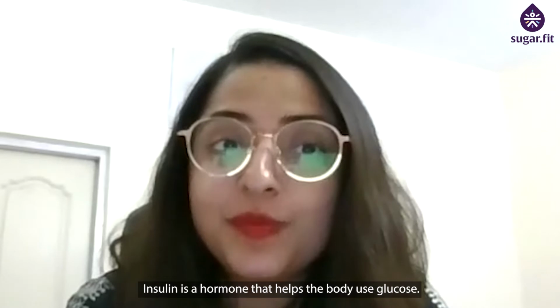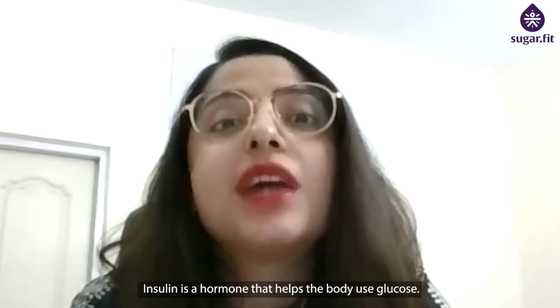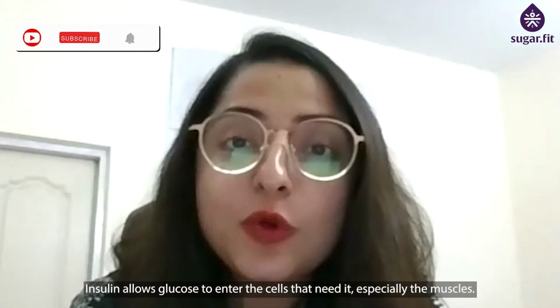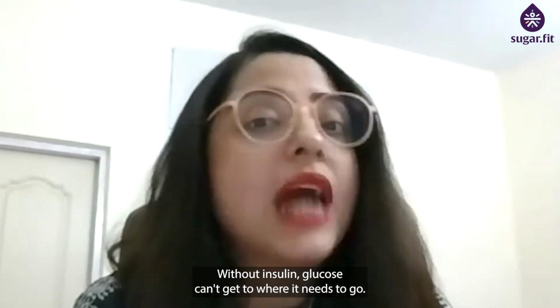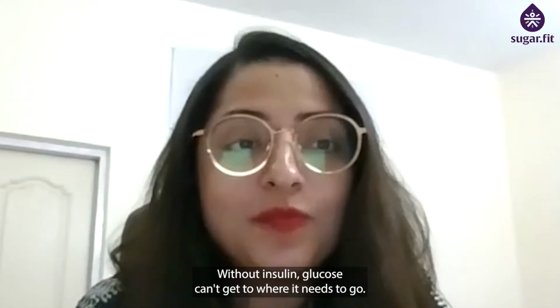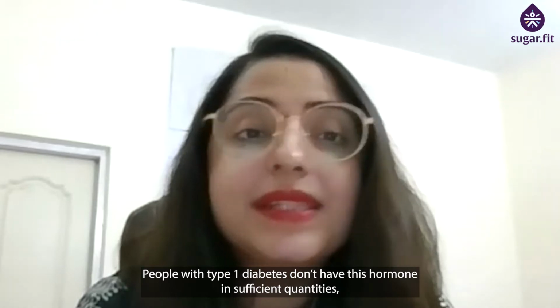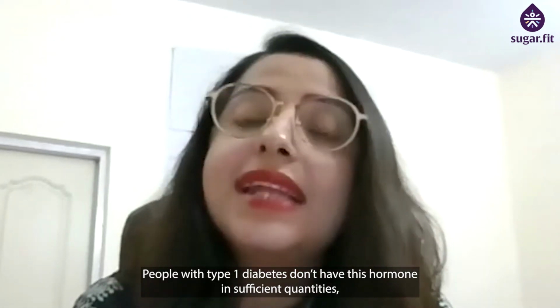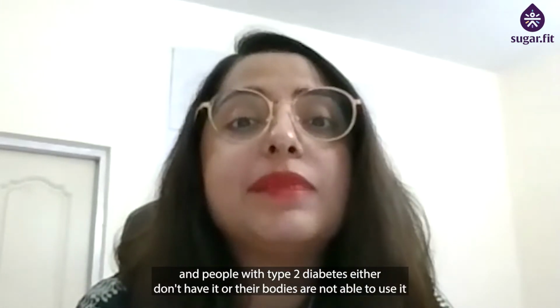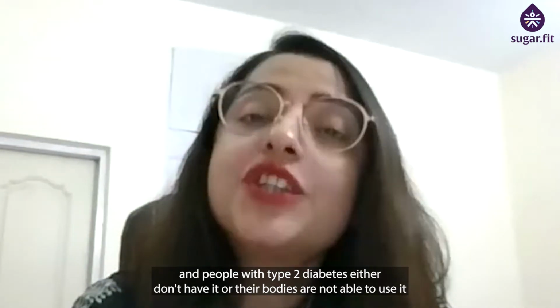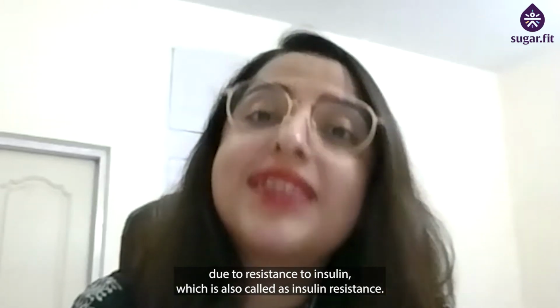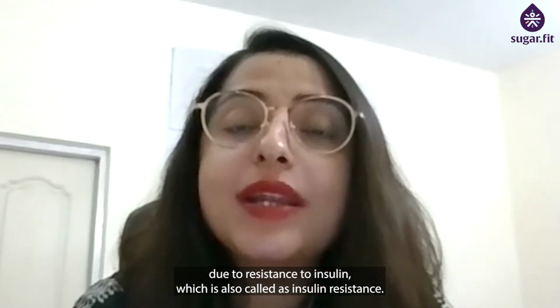Insulin is a hormone that helps the body use glucose. Insulin allows glucose to enter the cells that need it, especially the muscles. Without insulin, glucose can't get to where it needs to go. People with type 1 diabetes don't have this hormone in sufficient quantities, and people with type 2 diabetes either don't have it or their bodies are not able to use it due to resistance to insulin, which is also called insulin resistance.